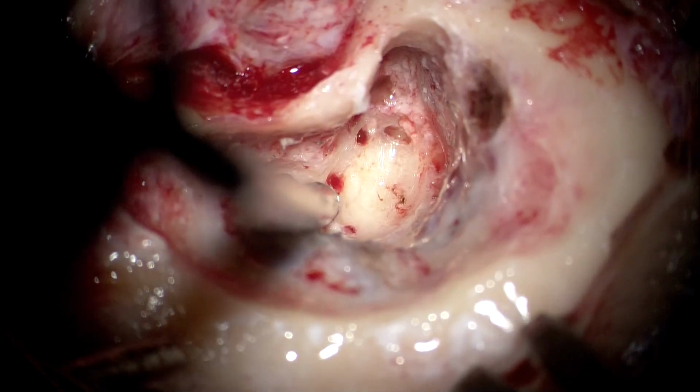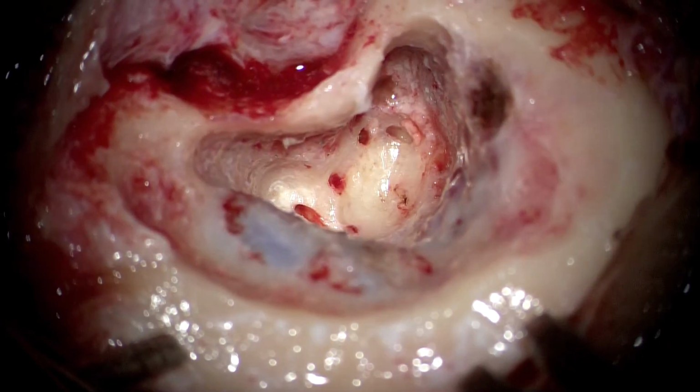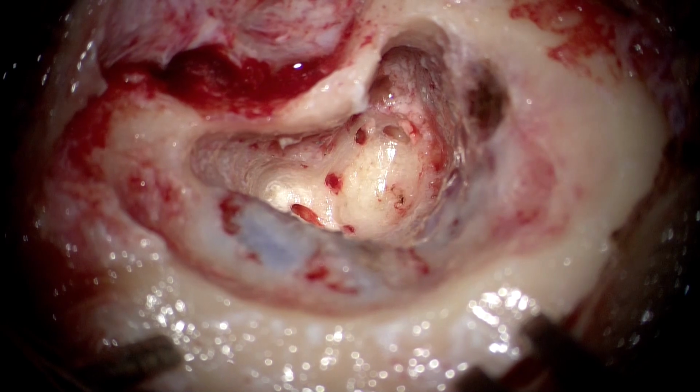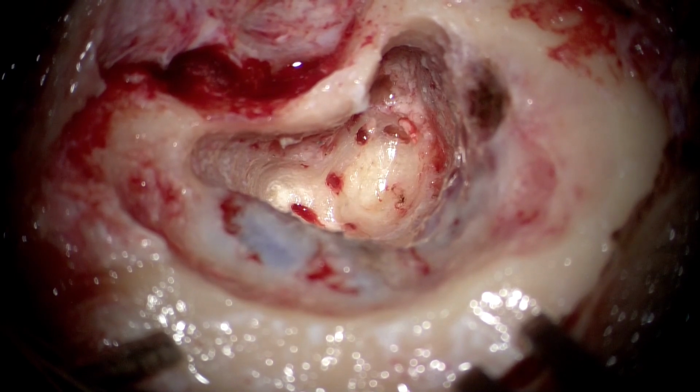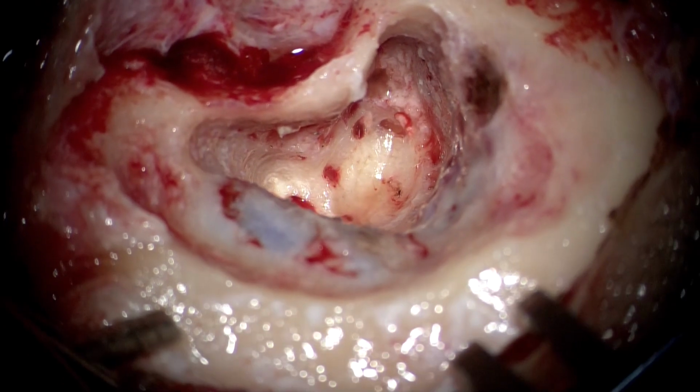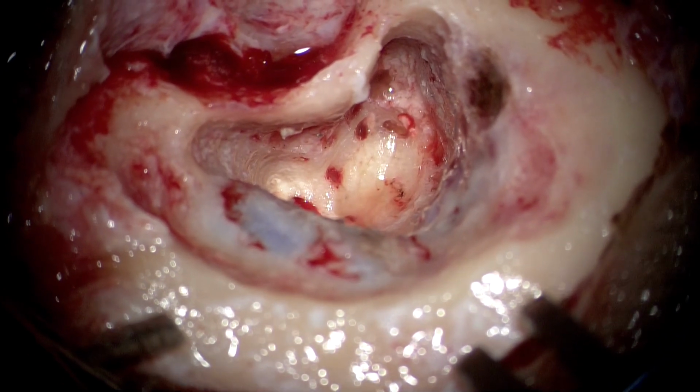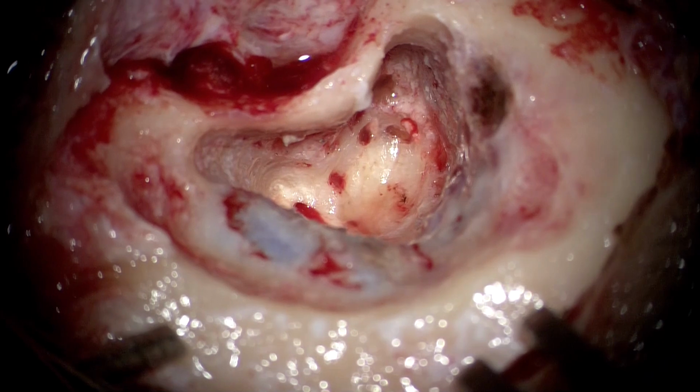We can now see that the superior canal portion has also been opened. We can see here how the posterior canal, the lateral canal, and the superior canal, all three have been opened partially, though not completely, right now. Our superior limit of drilling in this procedure of transmastoid labyrinthectomy is the superior canal ampulla.